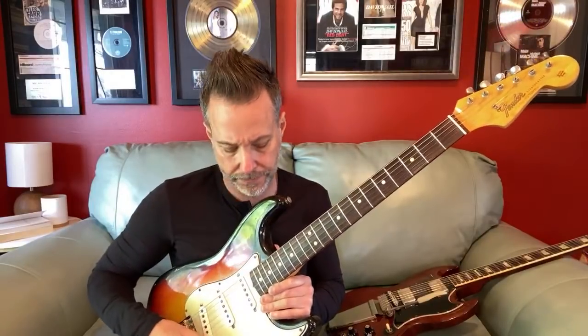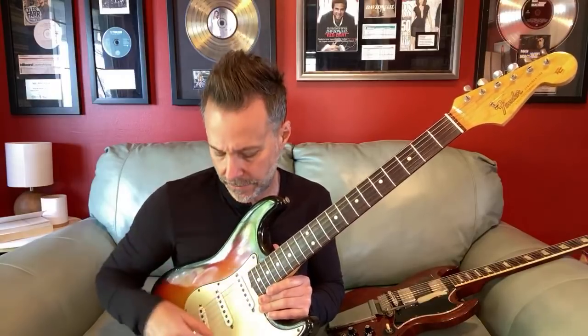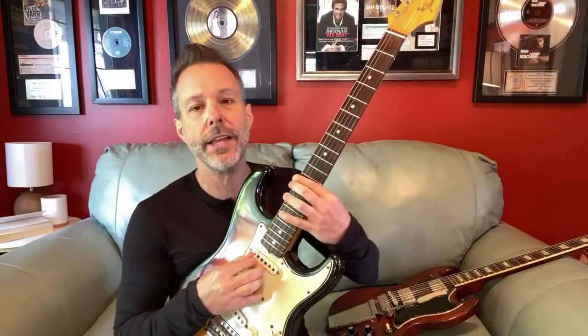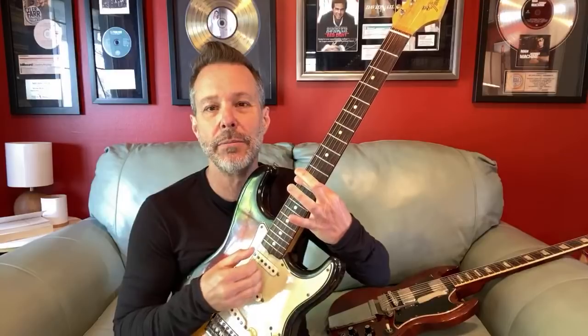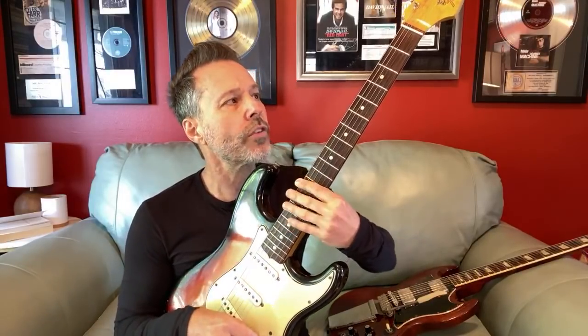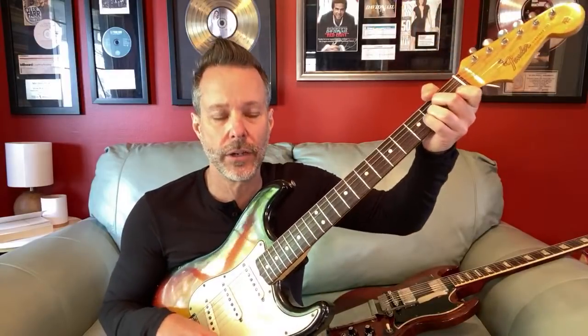So first off, anything that you do in one position, if you do it 12 frets up, it is also the octave. For instance, E, A, D, G, B, E, those are the open strings. And if you went to the 12th fret, you got E, A, D, G, B, E. Same thing. Well, same is true if I hold an A minor chord here.